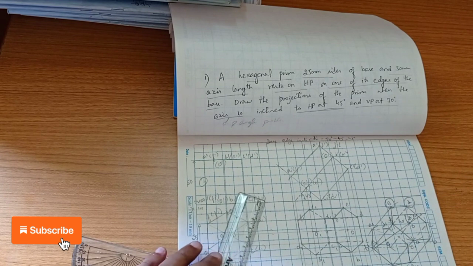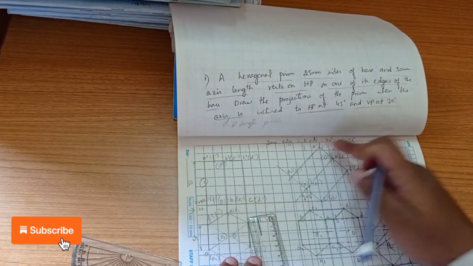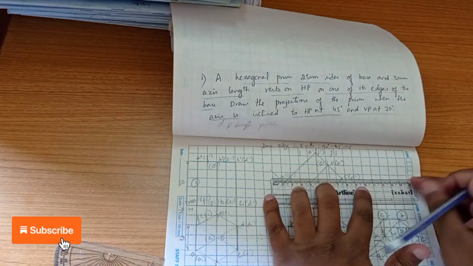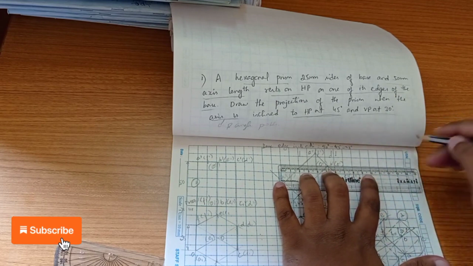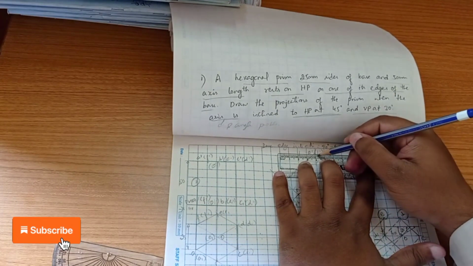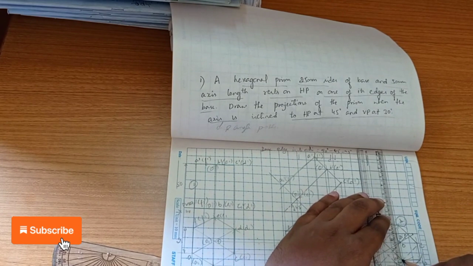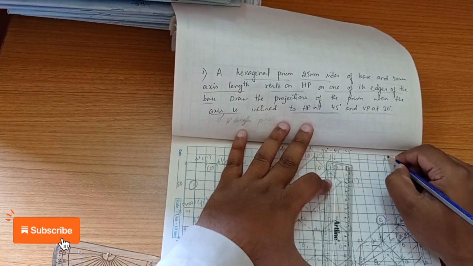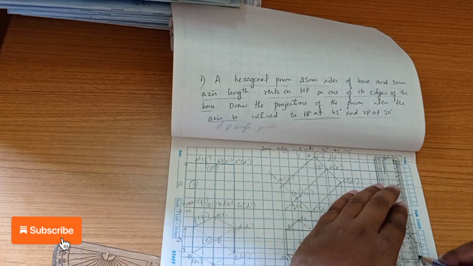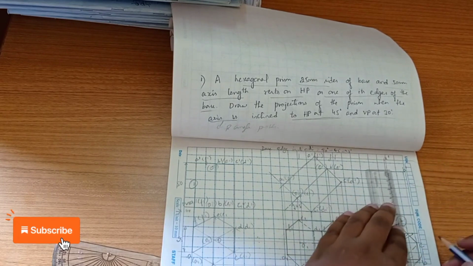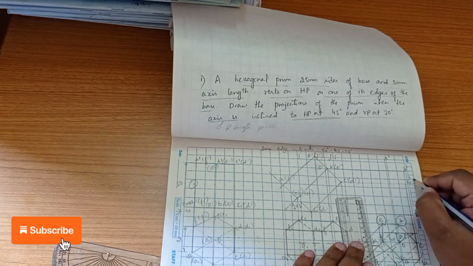Before that, first we construct this final notation, the top face of this front view. First the horizontal line projections. Now we will do one by one. Till here, this point is A dash. Here we have B dash, and similarly we have this point, which is C dash.